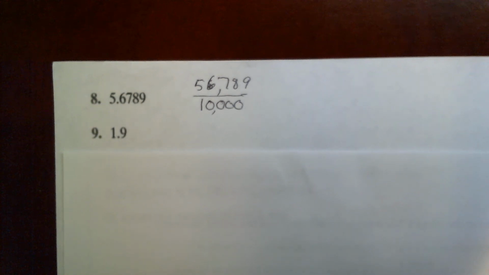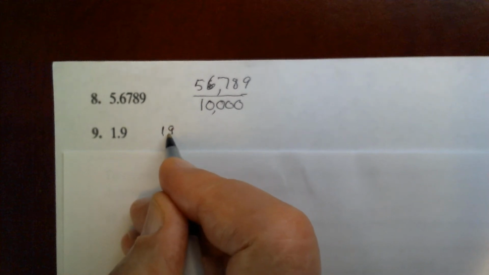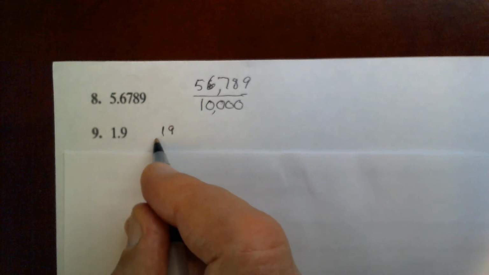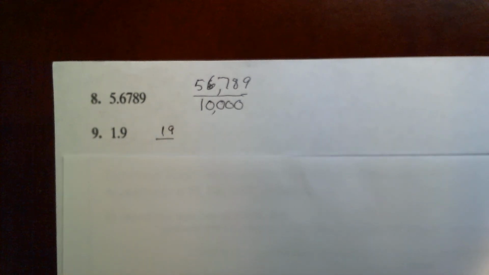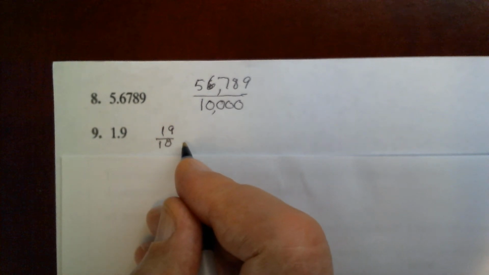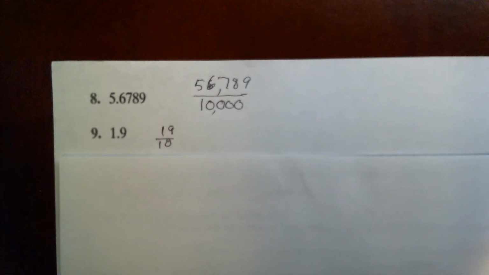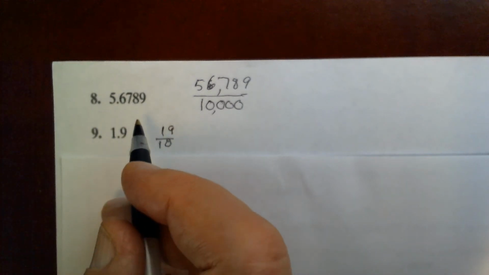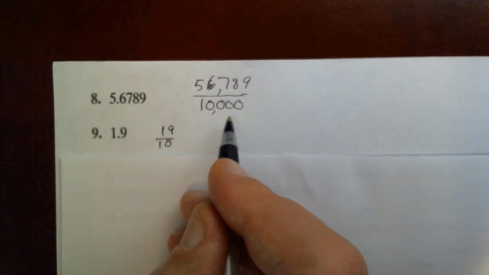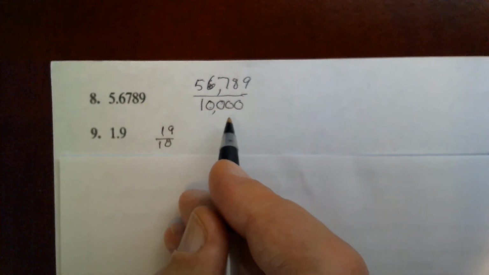And for exercise number 9, we have 19. Here we move the decimal point 1 place, so we write 19 divided by 1 followed by 1 zero, or 19 tenths. All you have to do is count the number of places you move the decimal, 1, 2, 3, 4 in this example. So we have a 1 in the denominator followed by 1, 2, 3, 4 zeros.